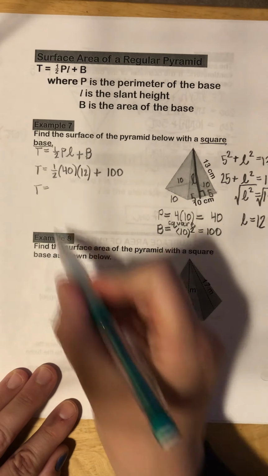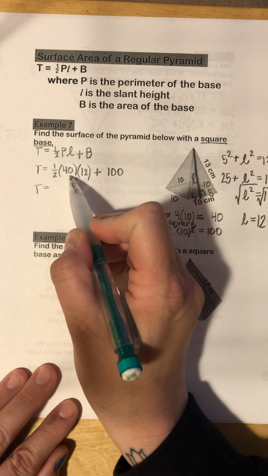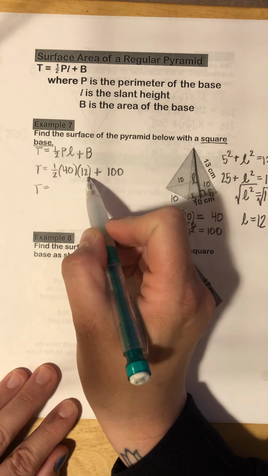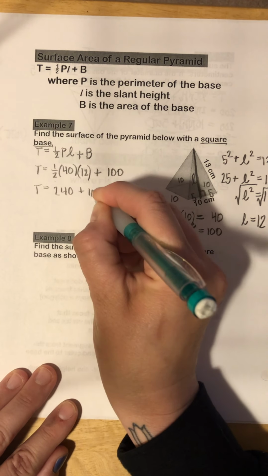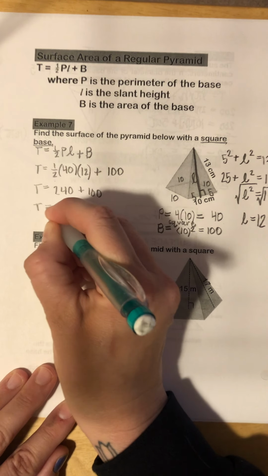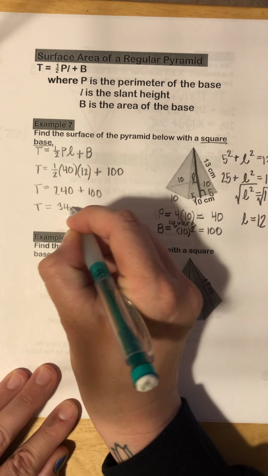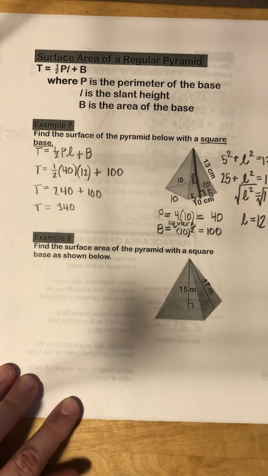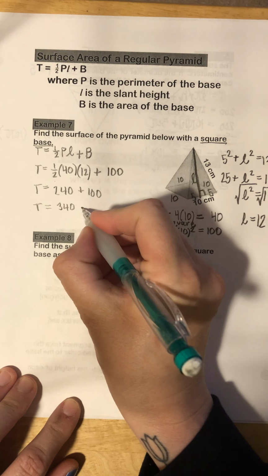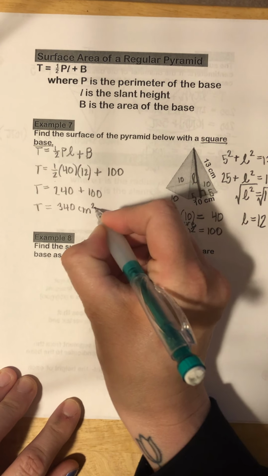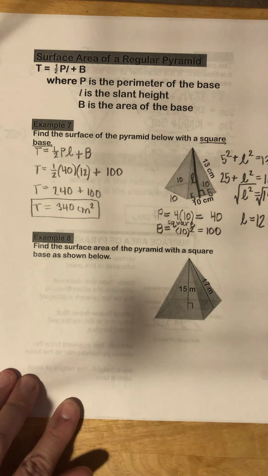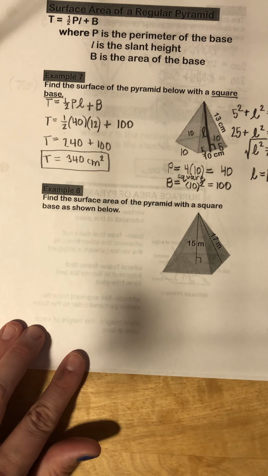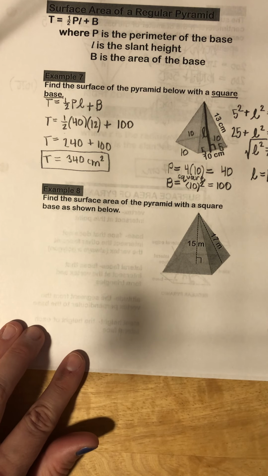All right, so 1/2 of 40 is 20. 20 times 12 is 240, and 240 plus 100 is 340. Again, we're doing area. We need units, centimeters, and those units need to be squared. So 340 square centimeters is representative of the surface area.